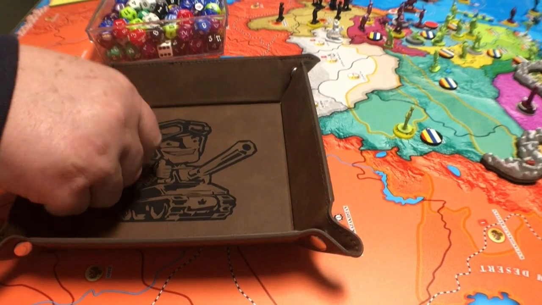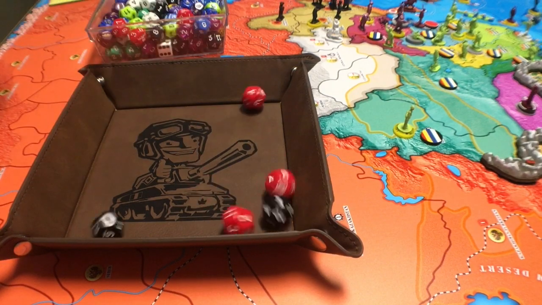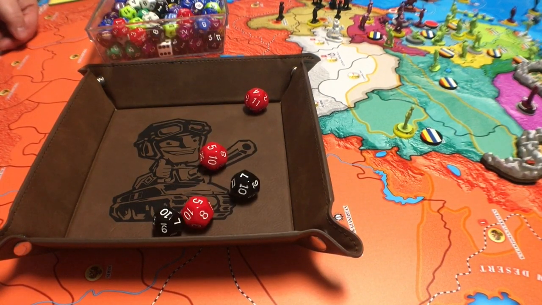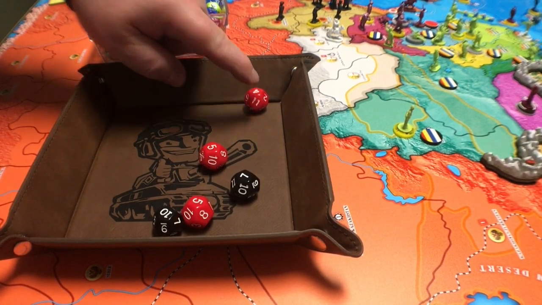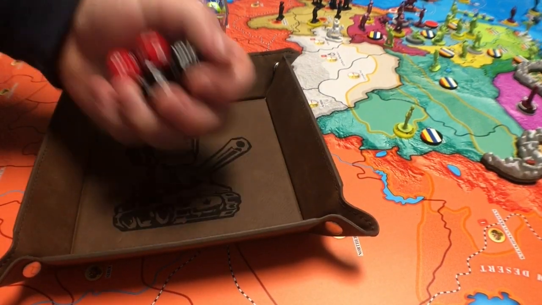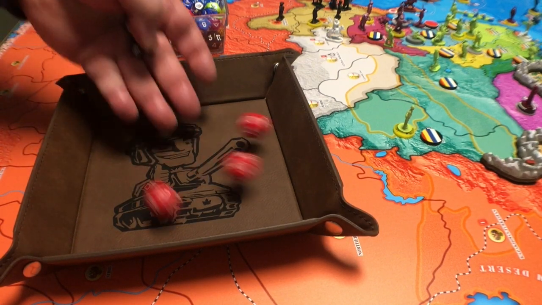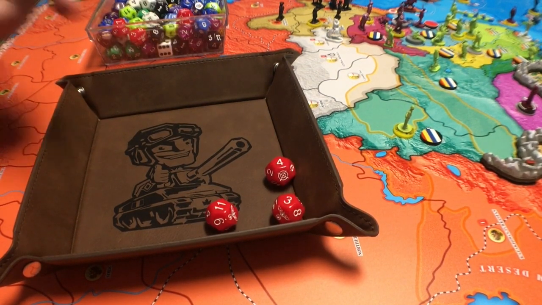I think we're going to go again, against my better judgment. 5 infantry, 3 of them supported. Here we go. 3 of them supported by artillery. So 1, 2, 2 hits. And 3 artillery. 3, 4.